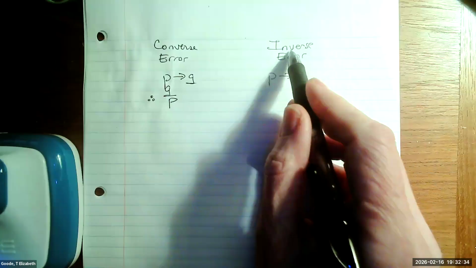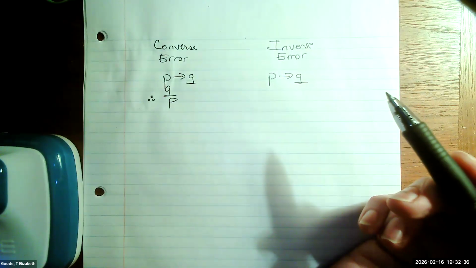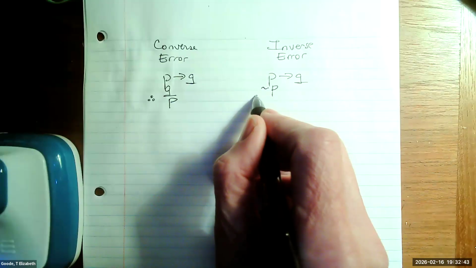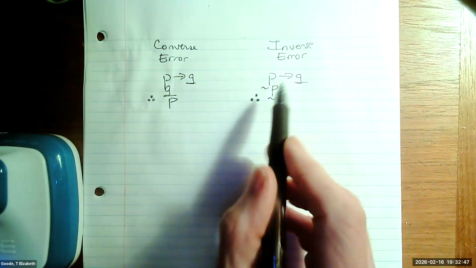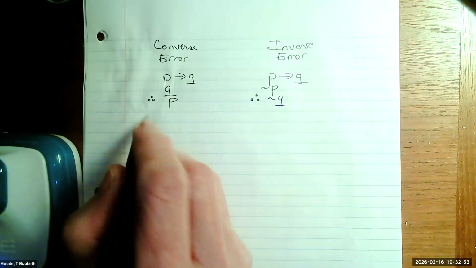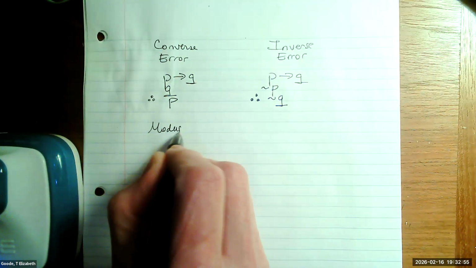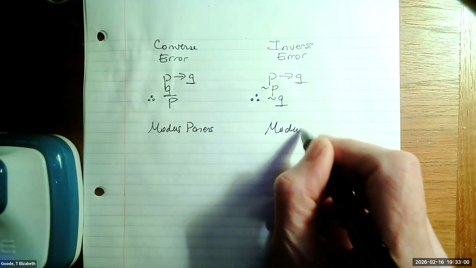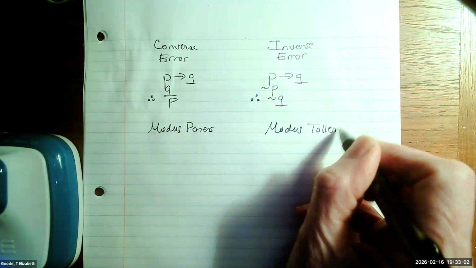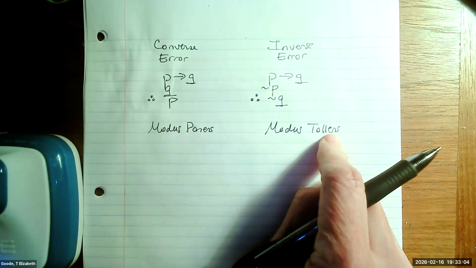And what's the inverse of if P then Q? That's not P and not Q. No, that's not P implies not Q. It's not an and, it's an implies. But that will help you remember these two. And for modus ponens and modus tollens, you're going to have to remember those. So you have to remember the words ponens and tollens.